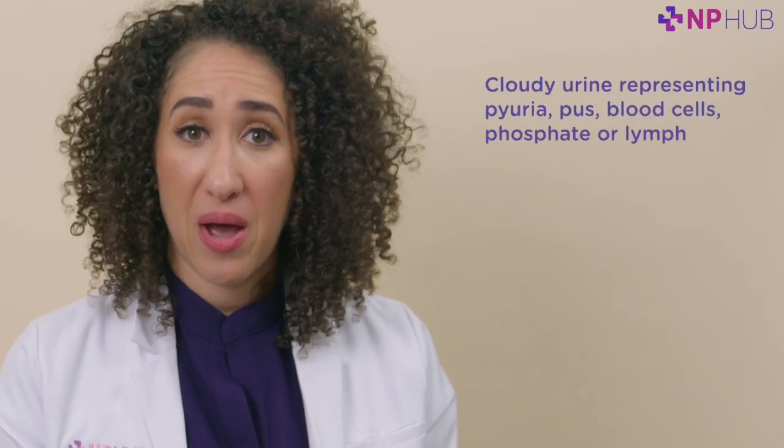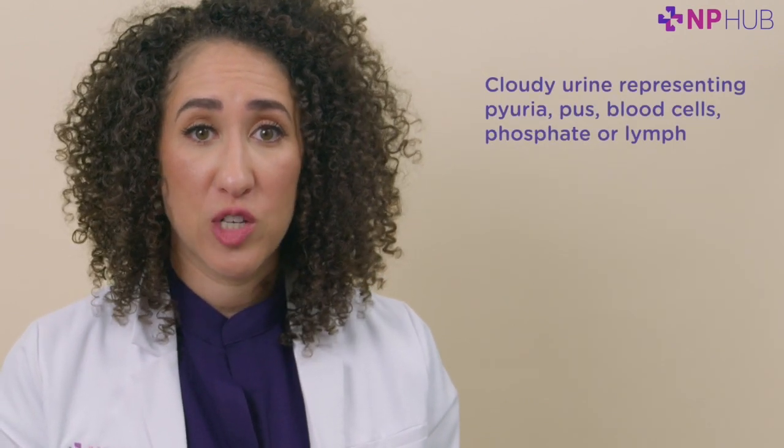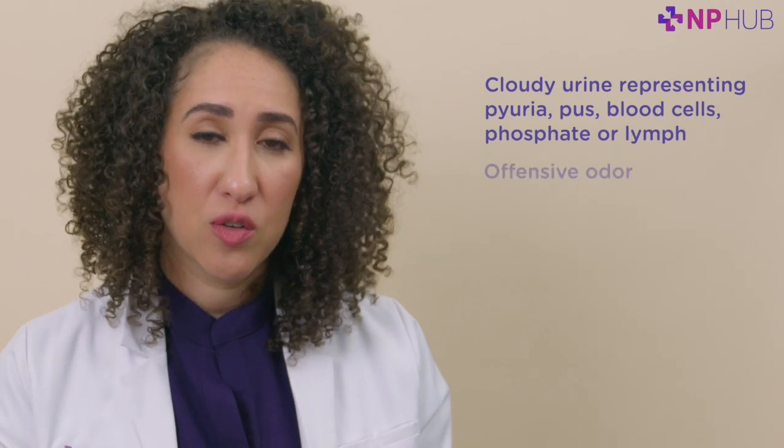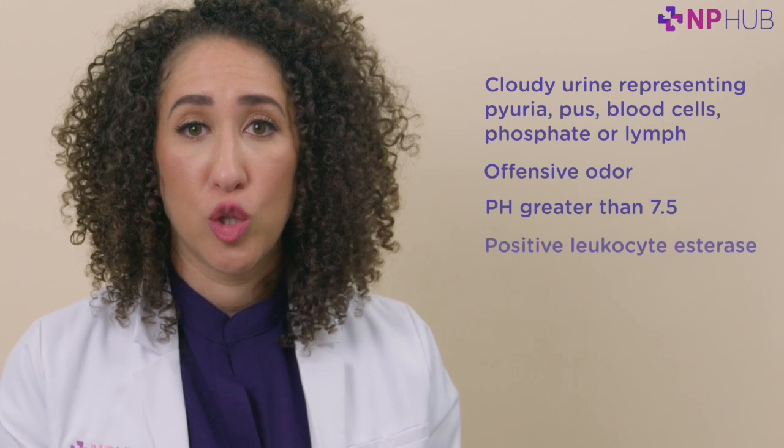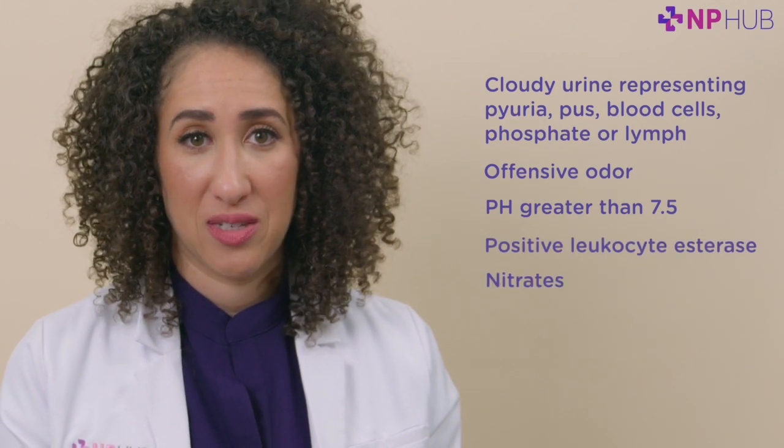Abnormal findings on a urinalysis that may indicate infection include cloudy urine, presenting with pyuria, pus, blood cells, phosphate, lymph, offensive odor, a pH greater than 7.5, and a positive leukocyte esterase and nitrates. Treatment is aimed at identifying the underlying cause and initiating medication promptly.